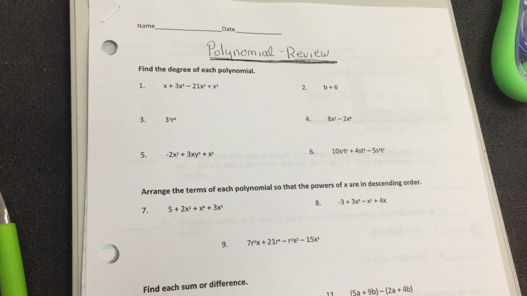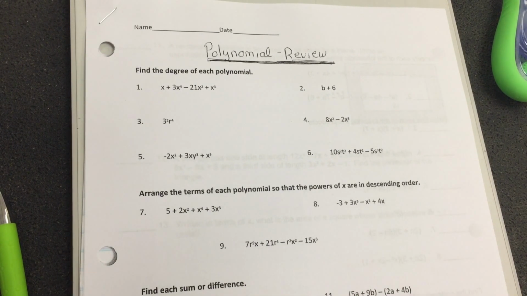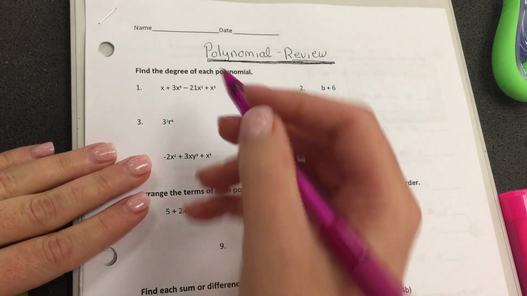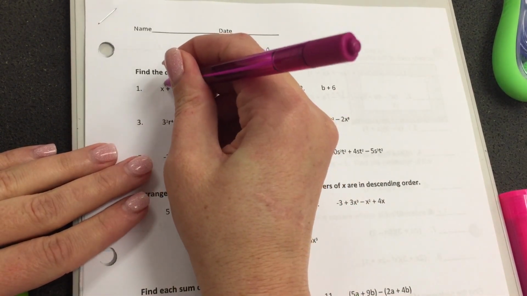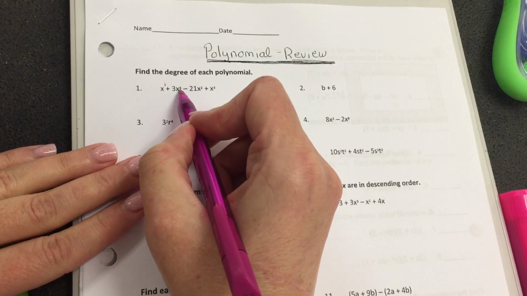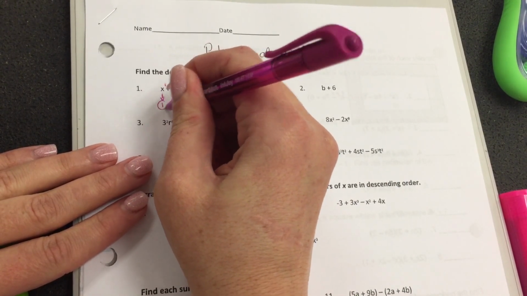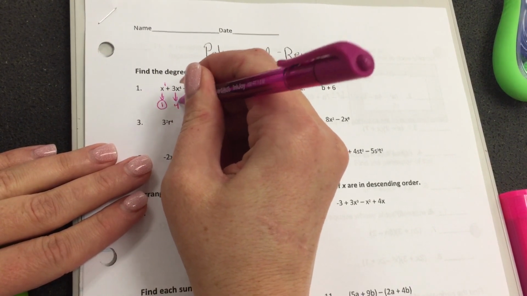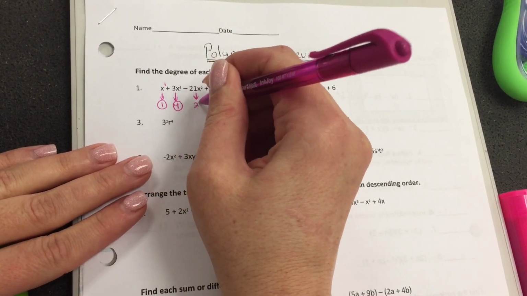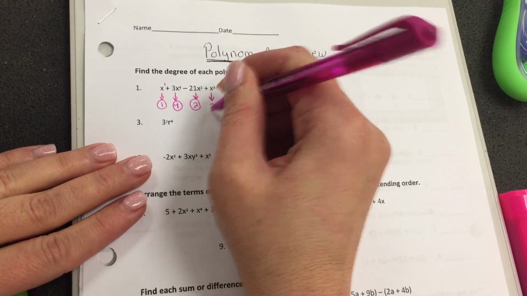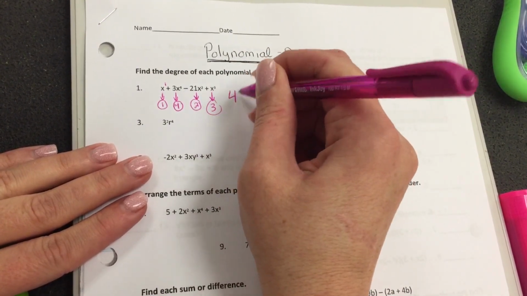All right, polynomial review for our test. Here we go. It says find the degree of each polynomial. Now remember, the degree of the polynomial is the largest degree. So this has a degree of 1. That has a degree of 4. This one is a degree of 2. So remember when we did this, 1, 4, 2, and 3. Well, the largest degree is 4.